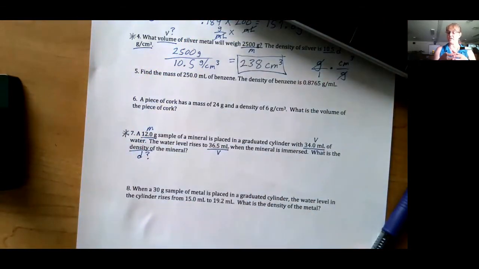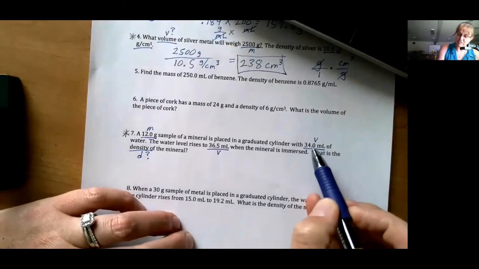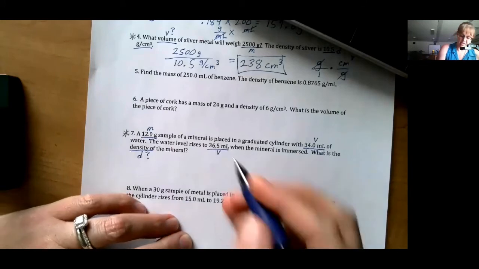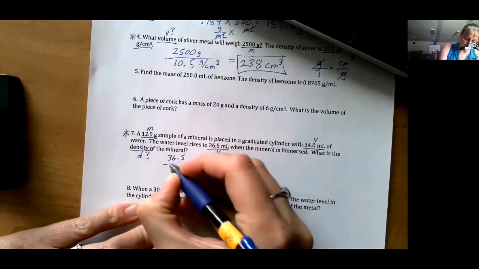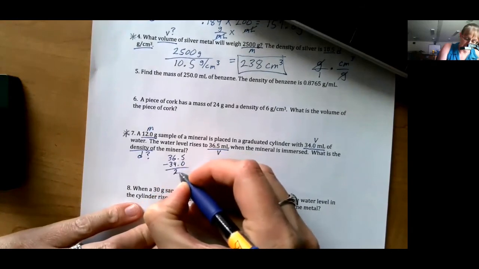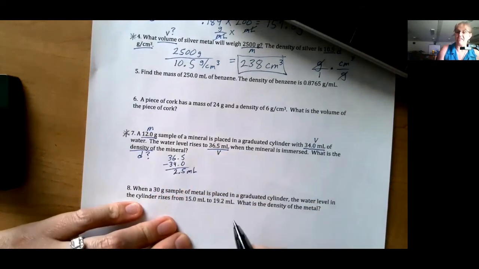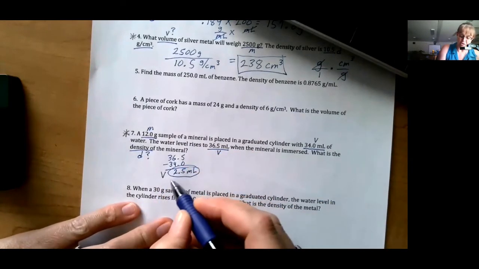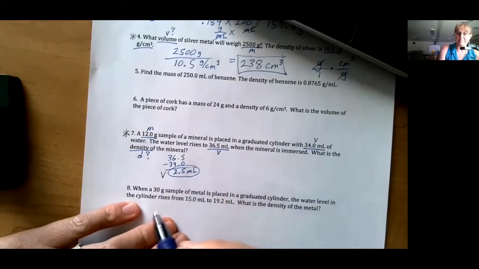We have a container of water, and in this we're taking a mineral and dunking it in the water. What's going to happen, the water level is going to rise inside the container. The amount that the water rises is the volume of the mineral. So if it started at 34 milliliters and it went up to 36.5, how much did it go up by? So we do 36.5 minus 34.0, and that gives us an increase of 2.5 milliliters. So this is the actual volume of the mineral that we're actually going to use in the problem.